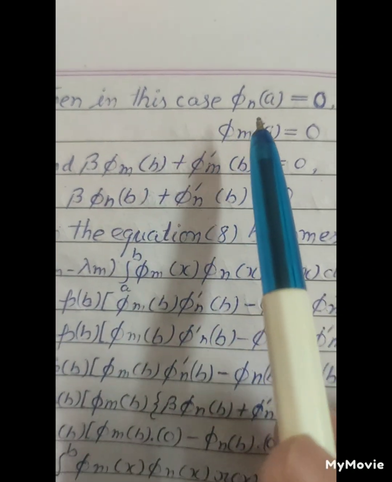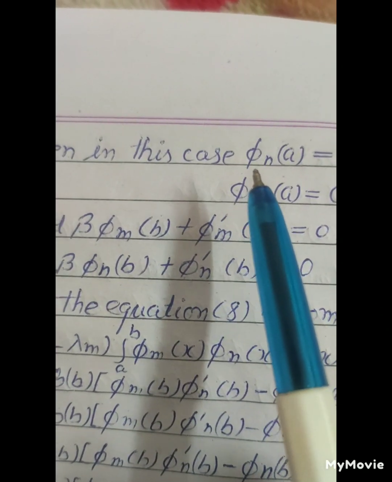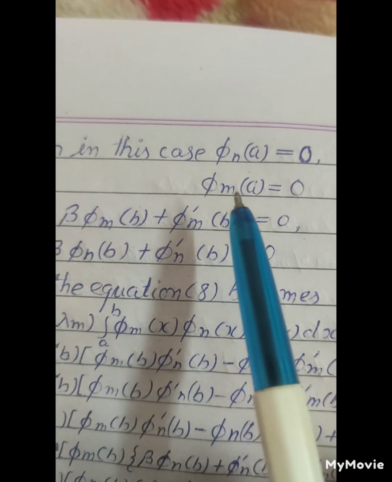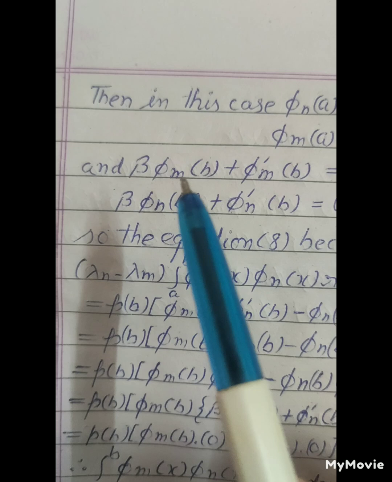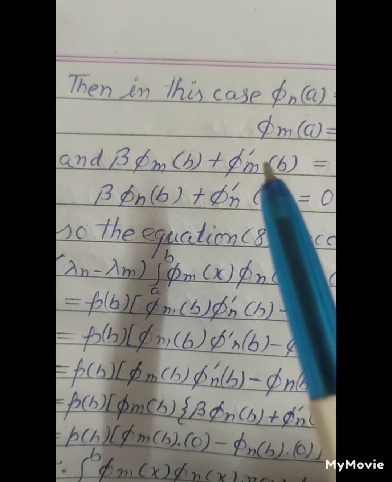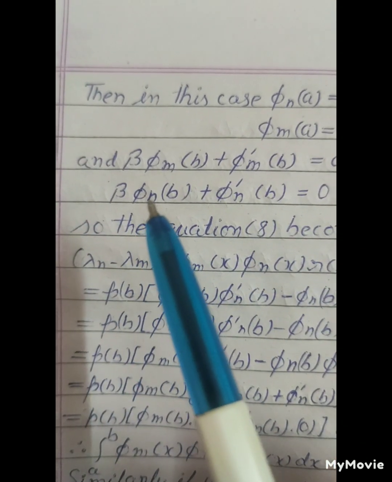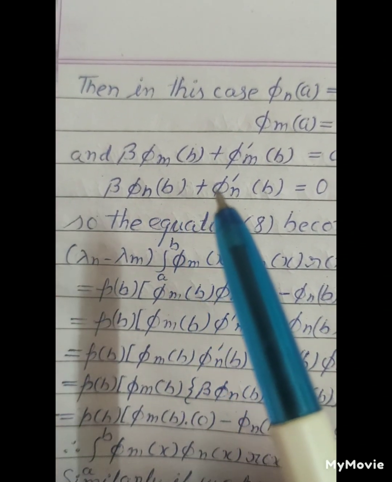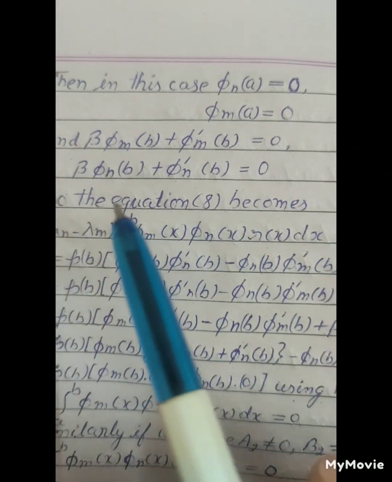Then in this case, φn(a) equals 0 and φm(a) equals 0, and β φm(b) plus φm'(b) equals 0, and β φn(b) plus φn'(b) equals 0.